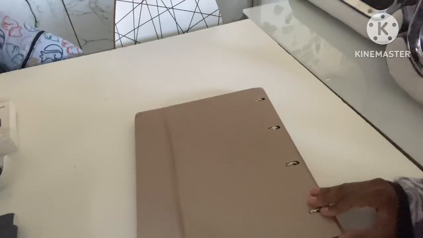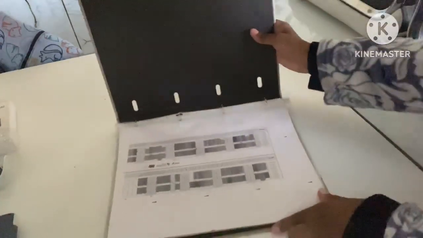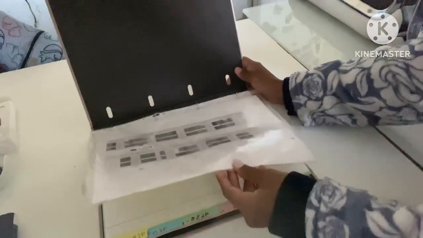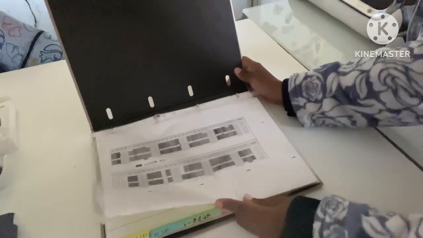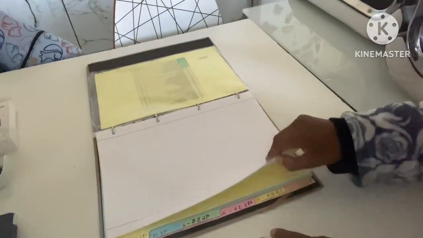Okay, so I'm going to be showing you exactly the binder that I use. I use this binder that I bought in the local supermarket. If you're here in Portugal, I bought it in the Continente supermarket, and it's just a very simple way. So this is my schedule. At the back it has the list of schedule.